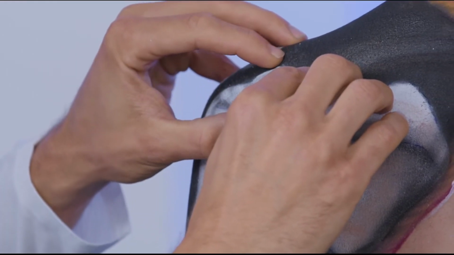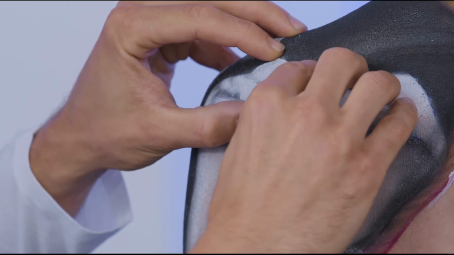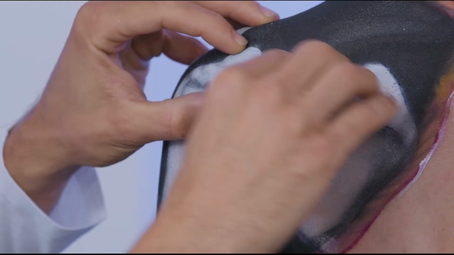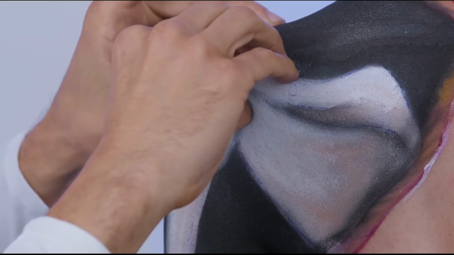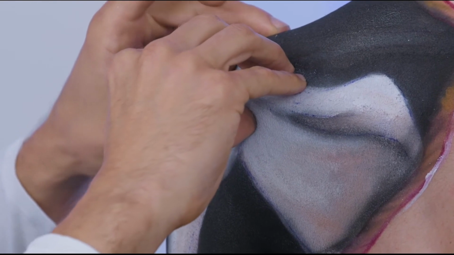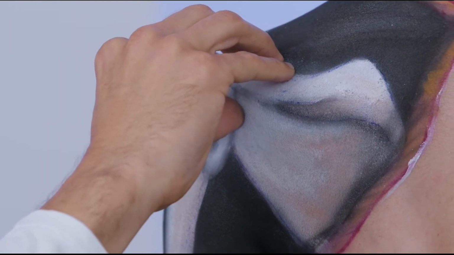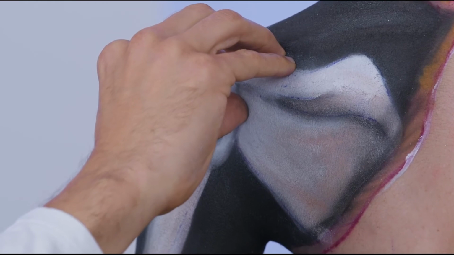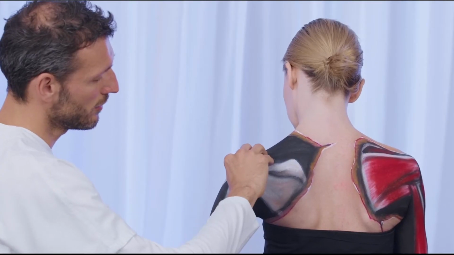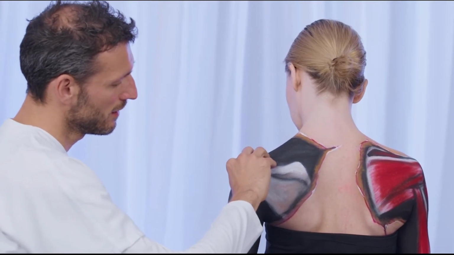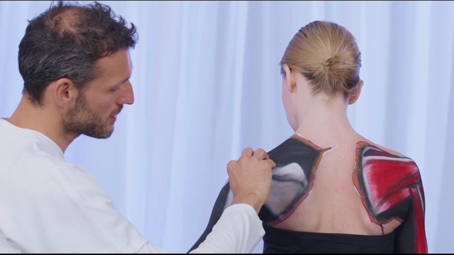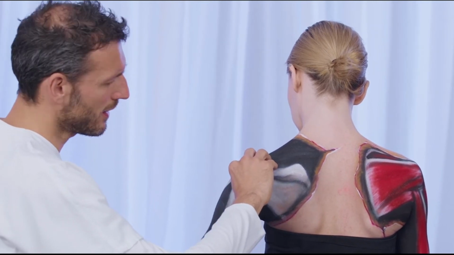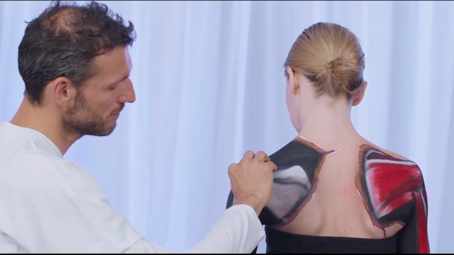I can grab the acromion and I can also feel the joint space in relation to the distal end of the clavicle. By performing abduction and adduction movements, I can feel the movement of this articular space.